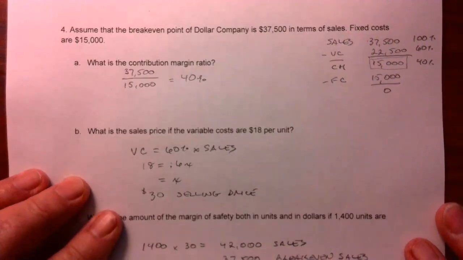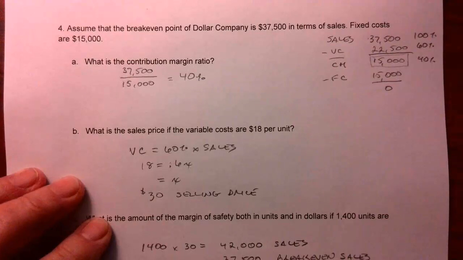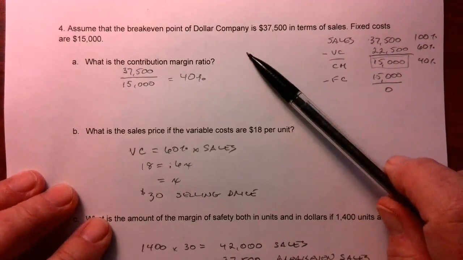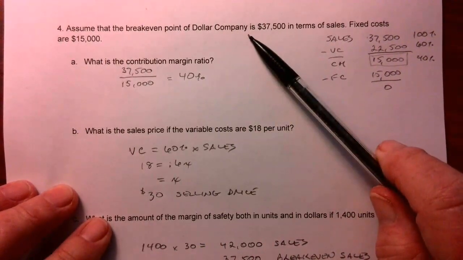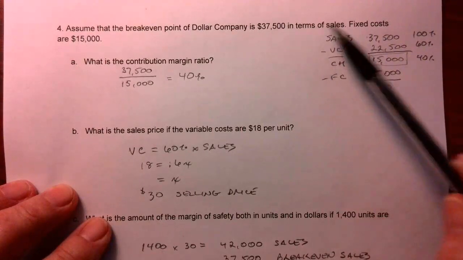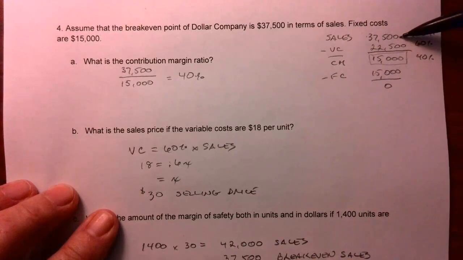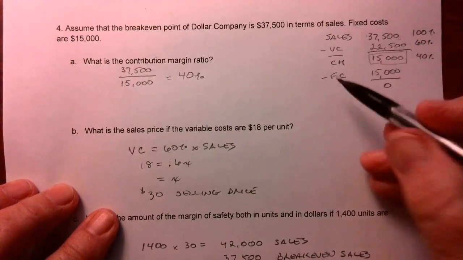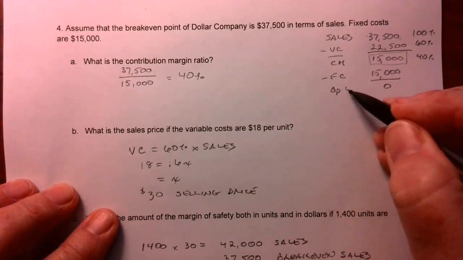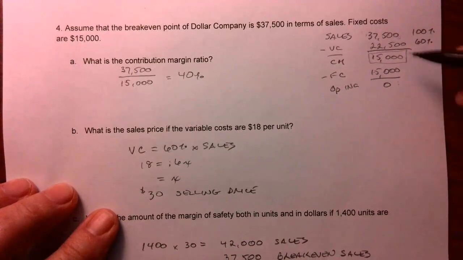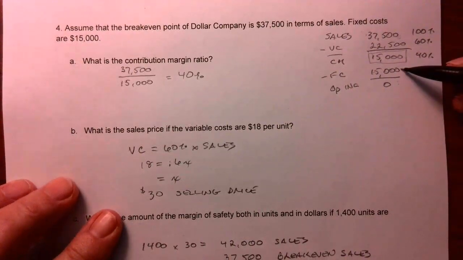Okay, this is number 4 for chapter 7, and this is a dollar company, and we're assuming that their break-even point is $37.5 in terms of sales. So in other words, when they sell $37,500 worth of product, net income or operating income is 0. Okay, that's break-even, where your contribution margin covers your fixed costs.